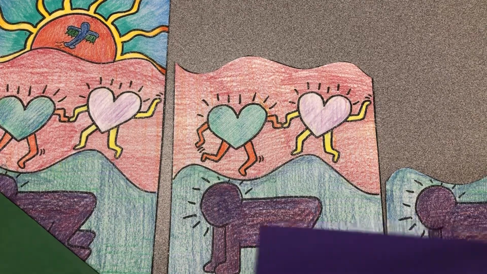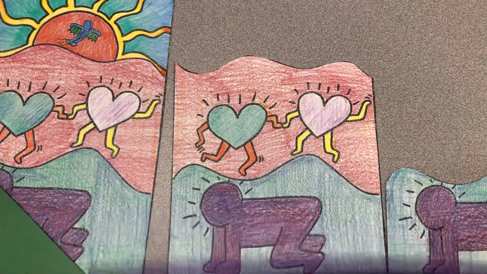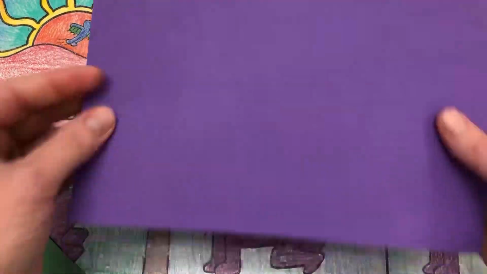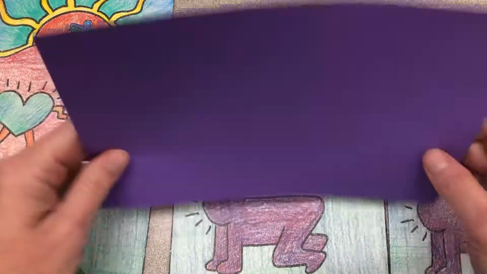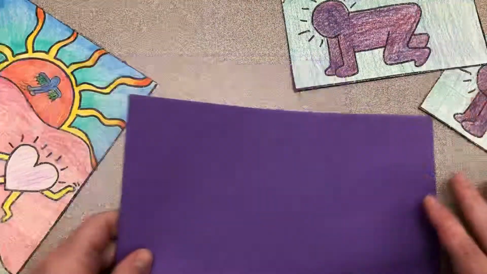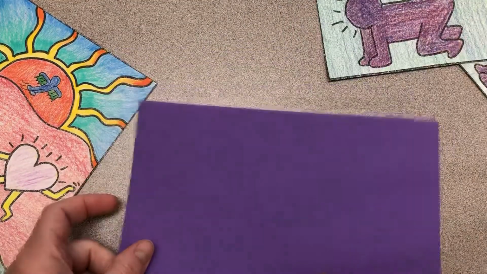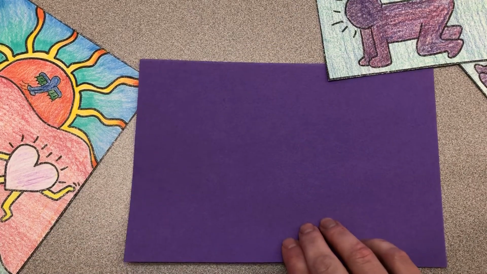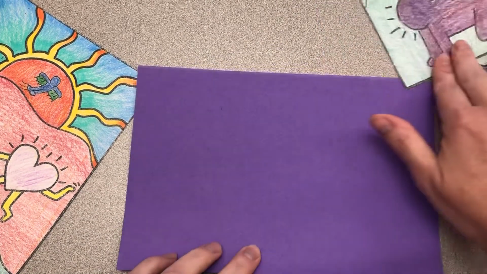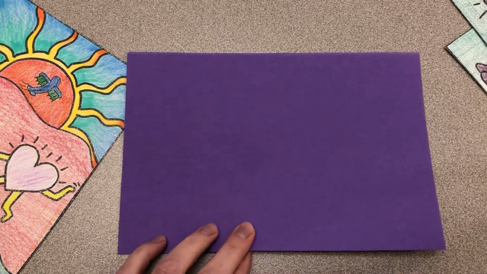You're going to take any 2 colors you want. They can be the same or different, but you want to lay them right on top of each other like I've got here. You're going to do an accordion fold. Now, a lot of kids seem to struggle with this, so for the accordion fold, it's just like if you're folding a fan with paper, and you're going to do 4 folds and 5 sides.